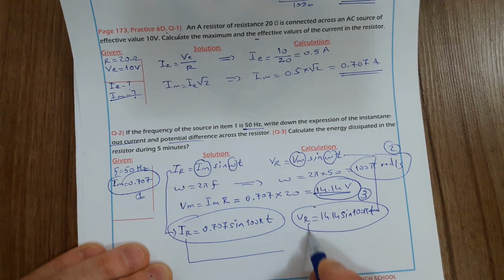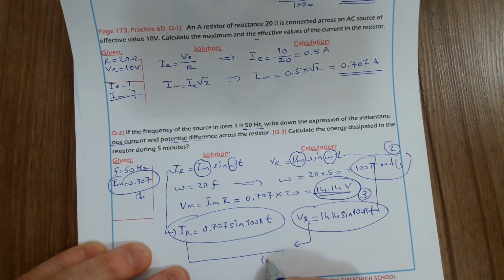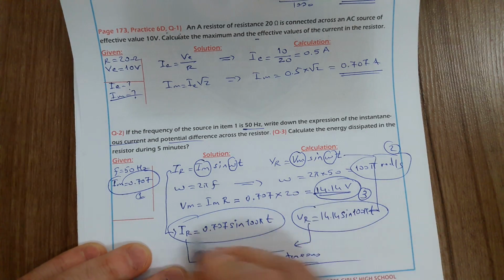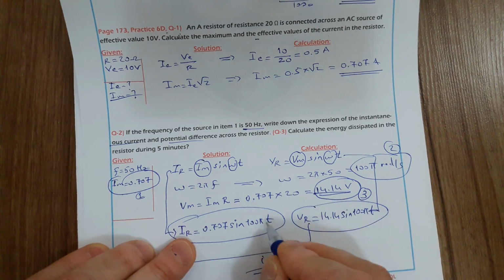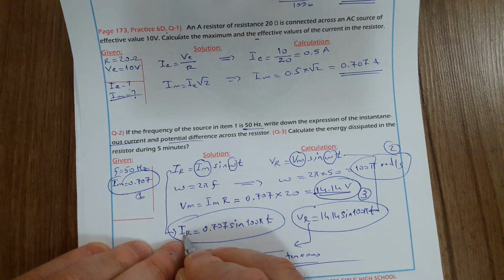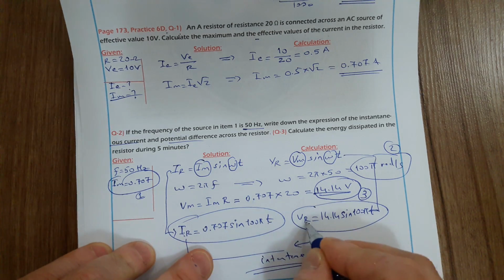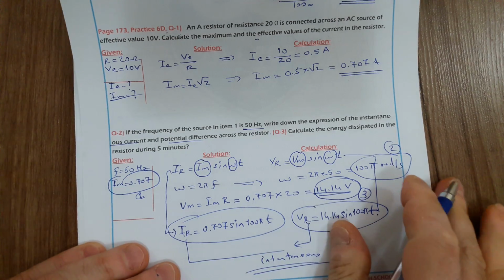By the time, these values are called instantaneous potential difference and electric current, which means they change with respect to time. As time changes, instantaneous electric current and instantaneous potential difference change.